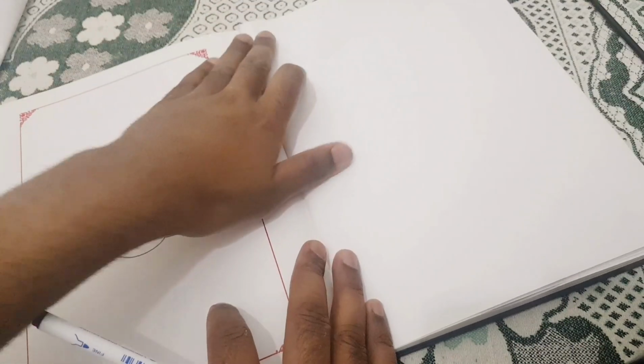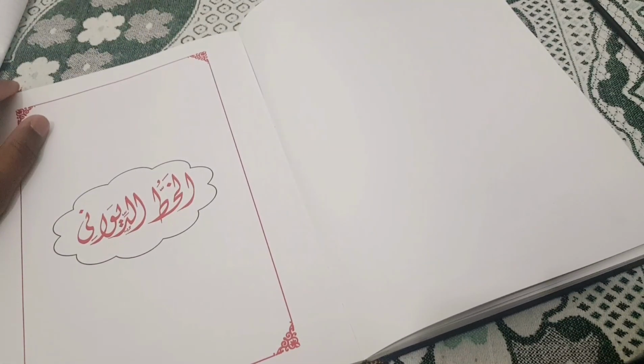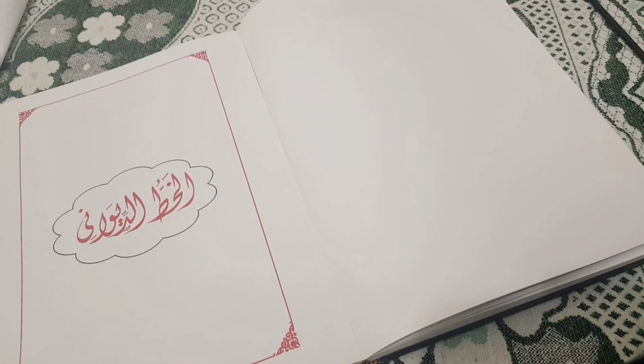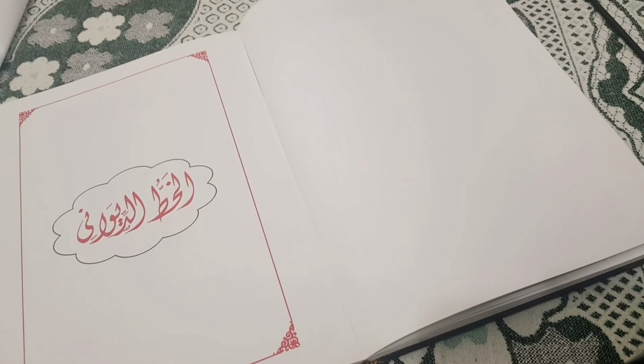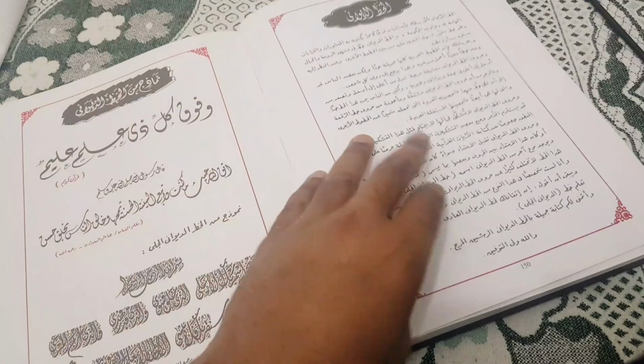The next khat, which is the fourth, or it is the fifth one, is khat al-Diwani. This calligraphy style was used previously in official writings, and it is also known as al-khat al-malaki, the royal script, and that is because it was used by the royals, the kings and the princes and so on, because it's such a beautiful writing style, as you can see here.